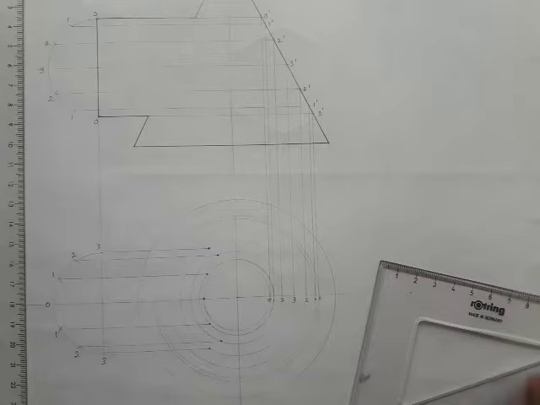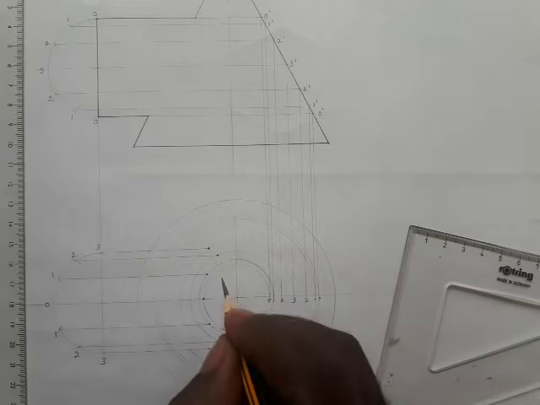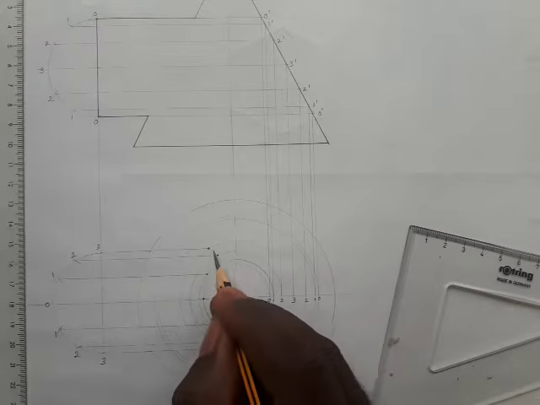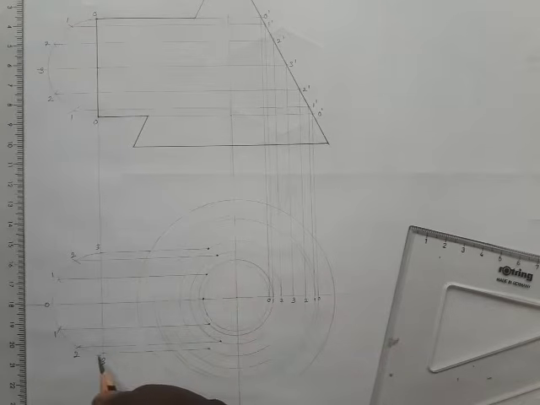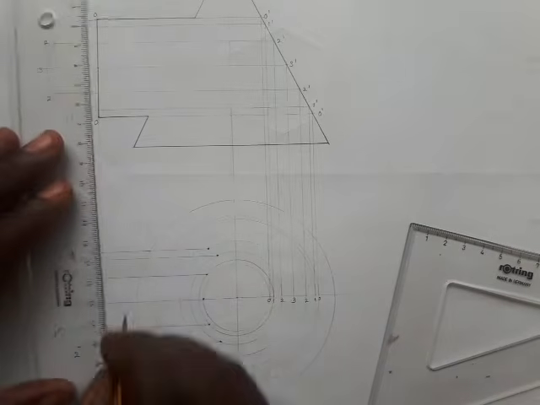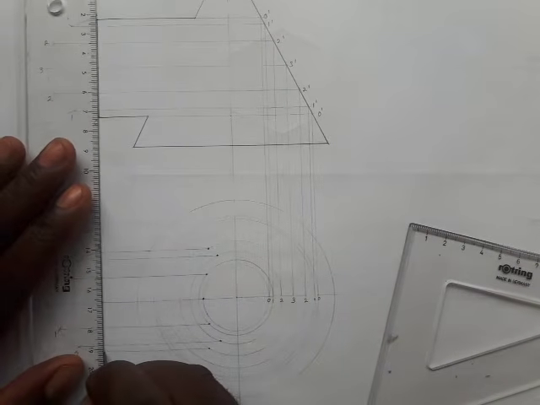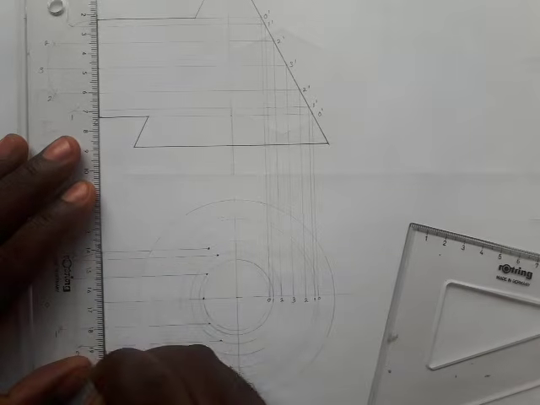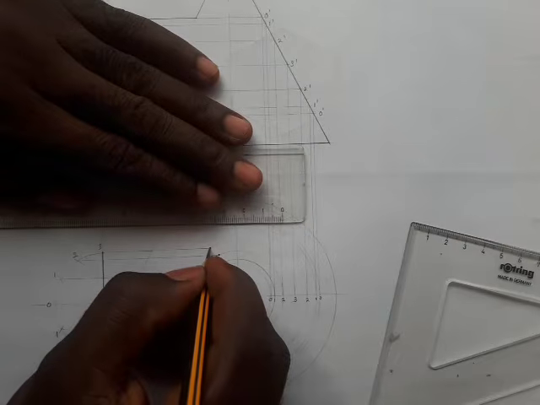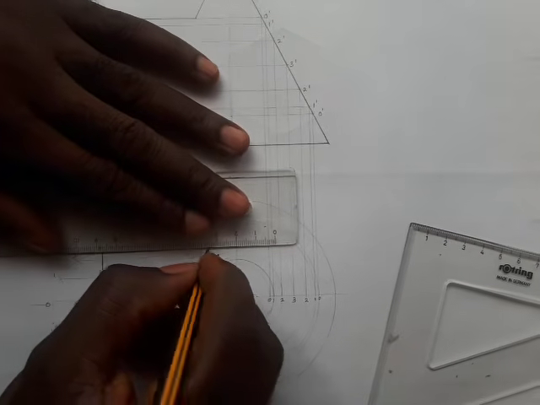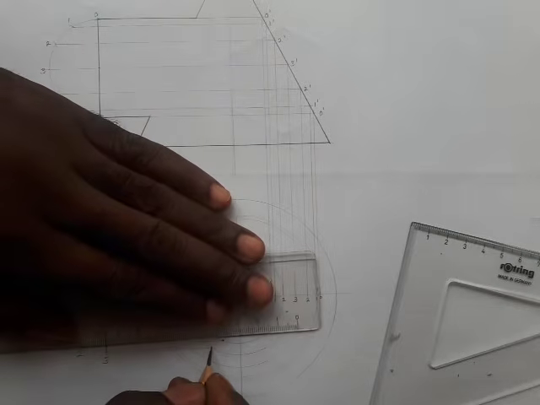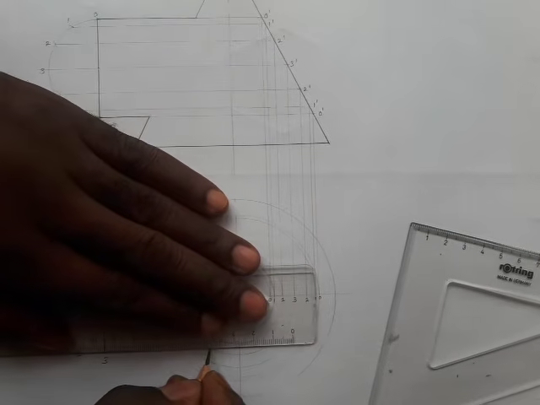Beautiful. So what we're going to do now, in order for you not to be confused, let me first of all draw the curve of the top and complete the thick line here. So I'm going to complete this thick line. This is part of the cylinder. So draw this thick line, that's all. Then you draw the curve.